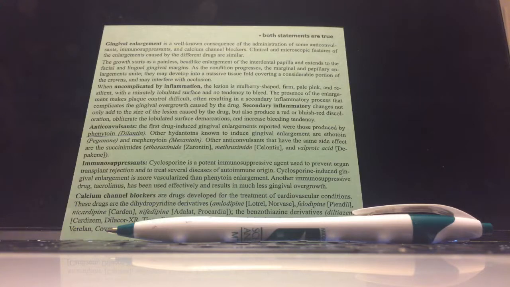The presence of the enlargement makes plaque control difficult, often resulting in a secondary inflammatory process that complicates the gingival overgrowth caused by the drug. Secondary inflammatory changes not only add to the size of the lesion caused by the drug, but also produce a red or bluish-red discoloration, obliterate the lobulated surface demarcations, and increase bleeding tendency.